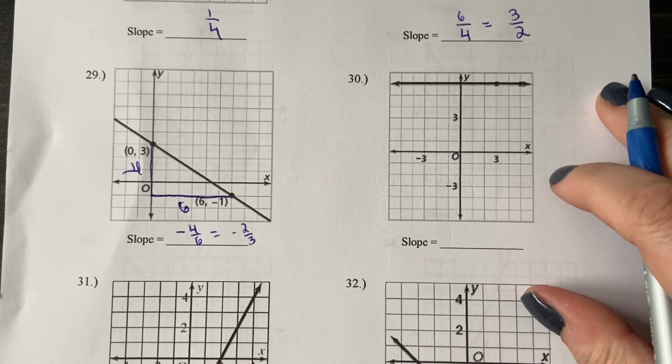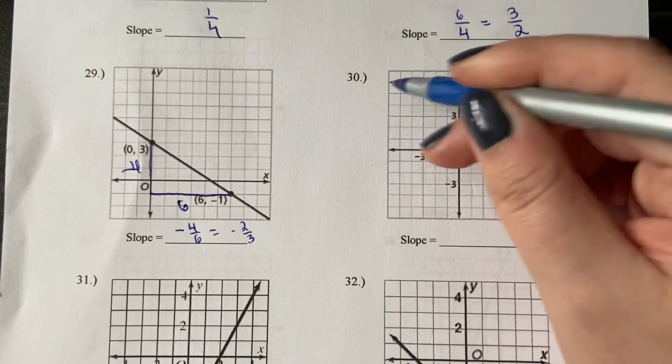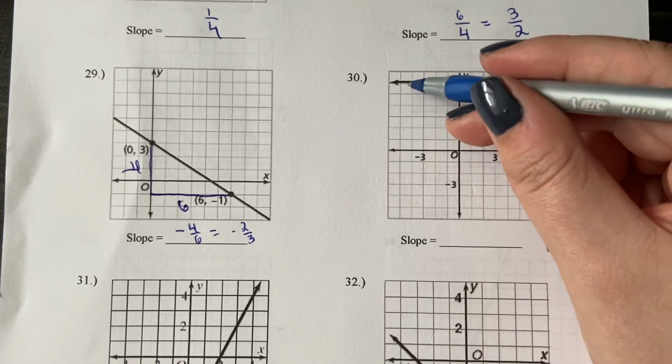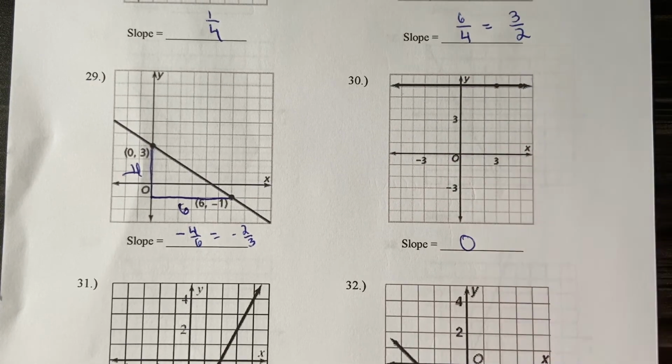Now for number 30, this is going horizontal. So this has no slope. Slope is how steep something is. So this is just a flat surface. So the slope is just 0.